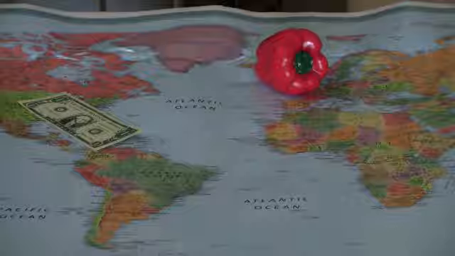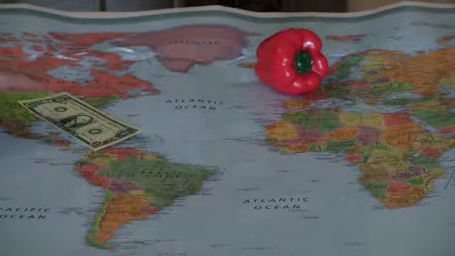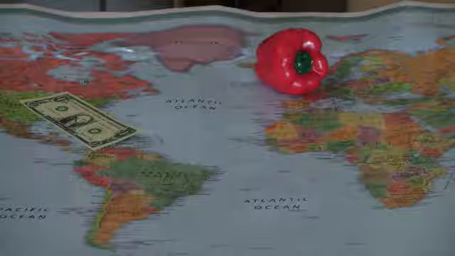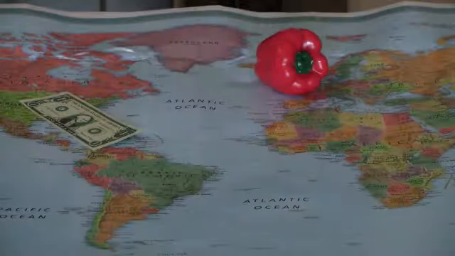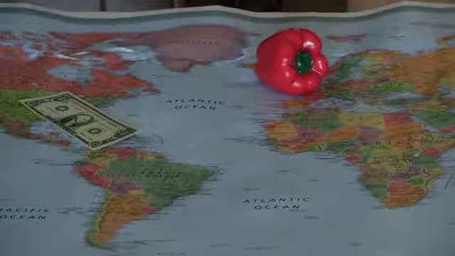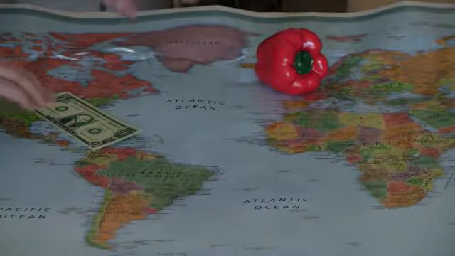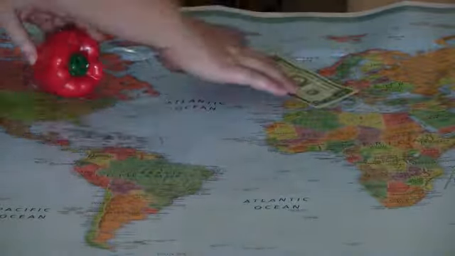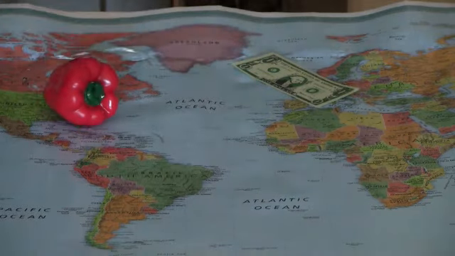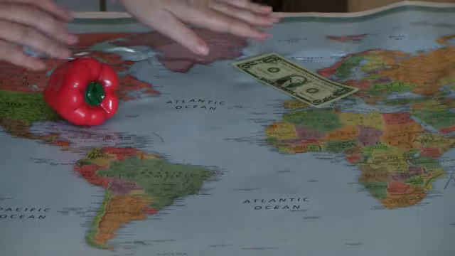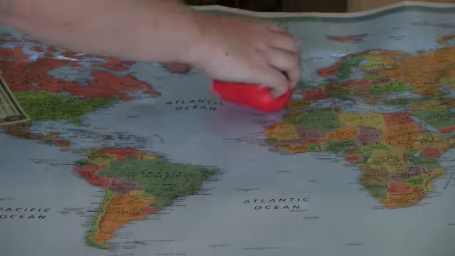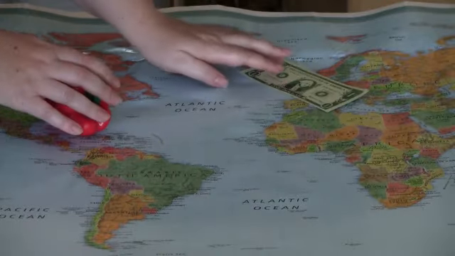For this lesson, put play money near where the student lives. Then have some supply in a different country. I have here a toy wooden pepper in England. The money and pepper then exchange. This is importation. Goods come into the country and money goes out.